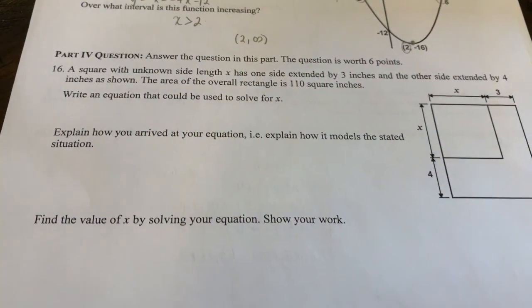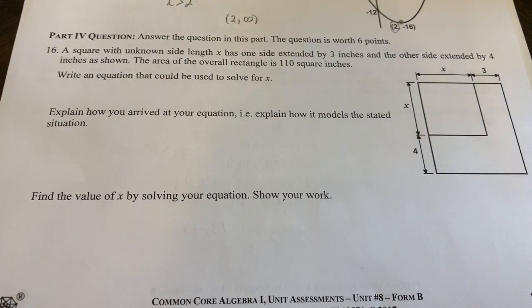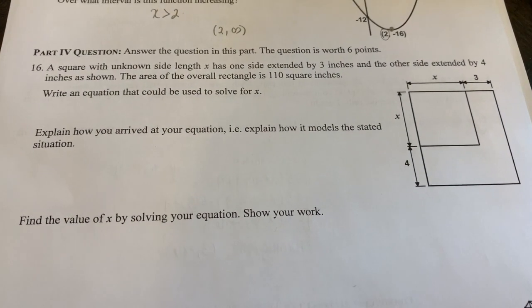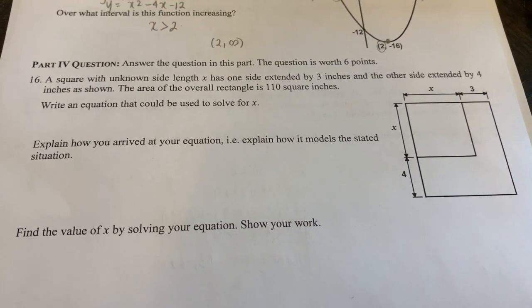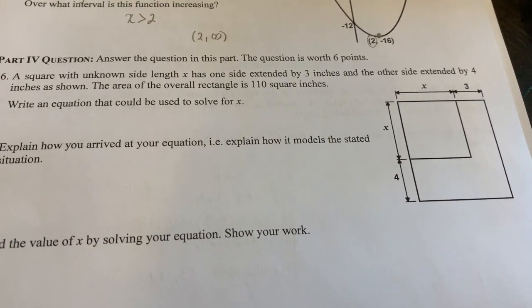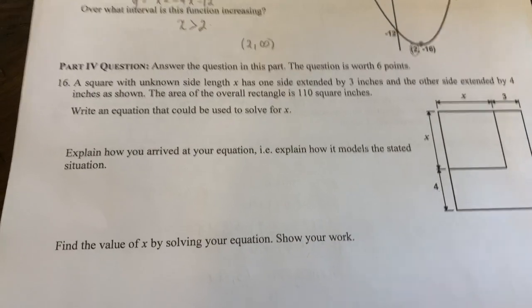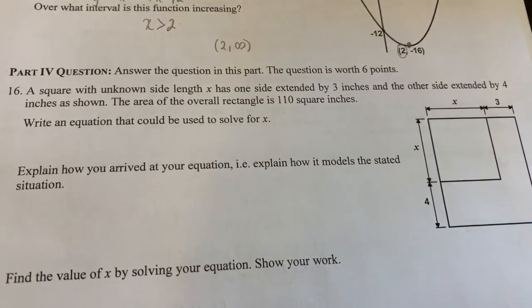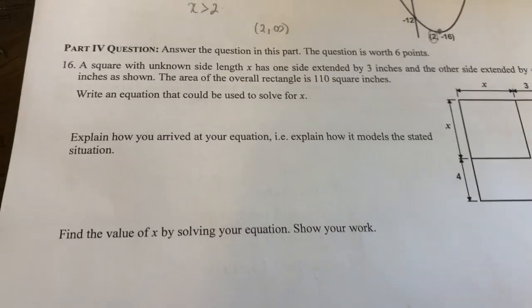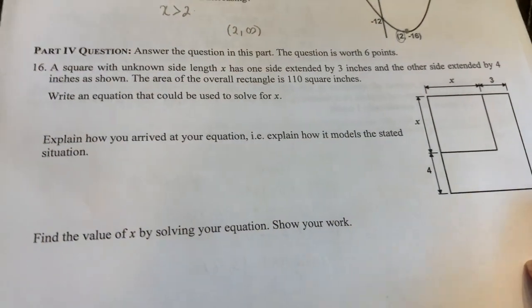All right, let's wrap it up with our part 4 question. A square with unknown side length x has one side extended by 3 inches and the other side extended by 4 inches. The area of the overall rectangle is 110 square inches. Write an equation that could be used to solve for x.